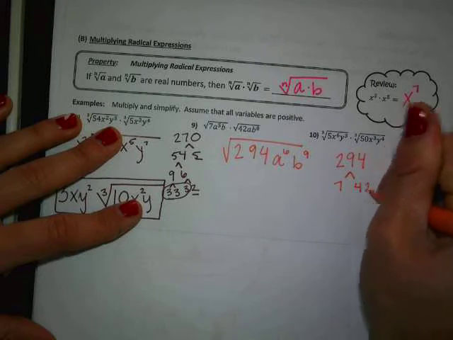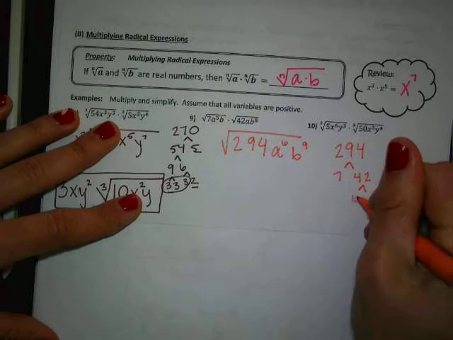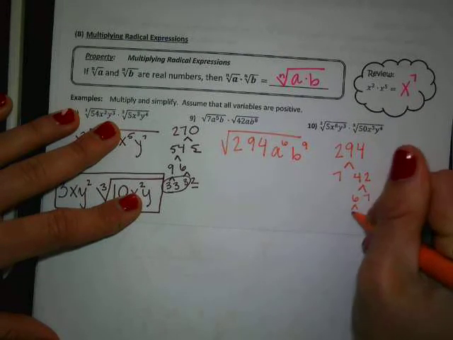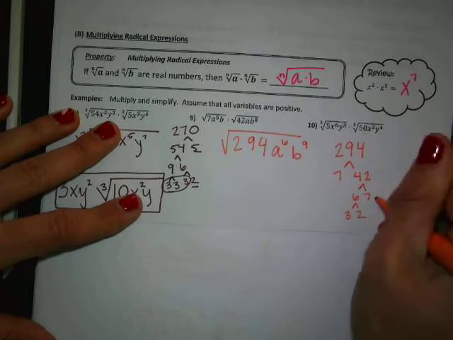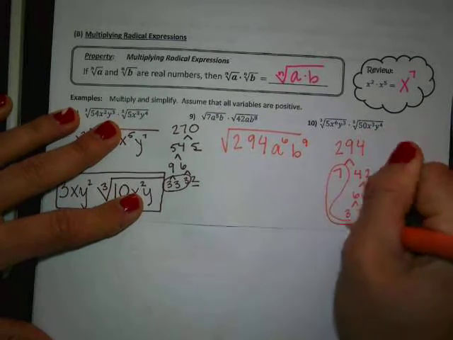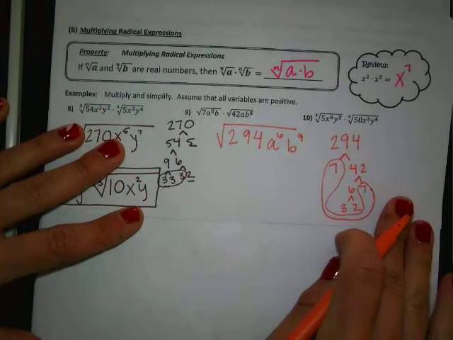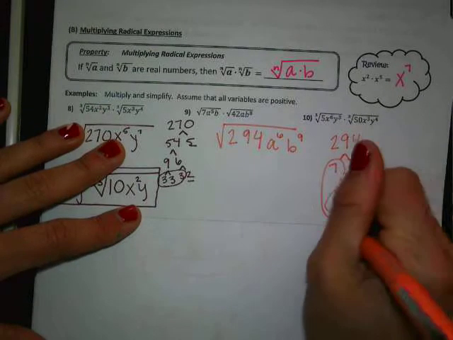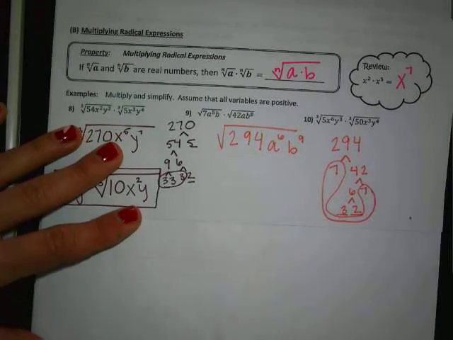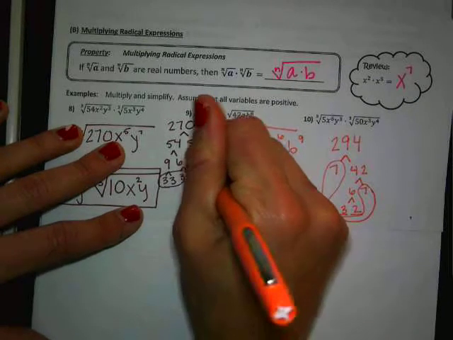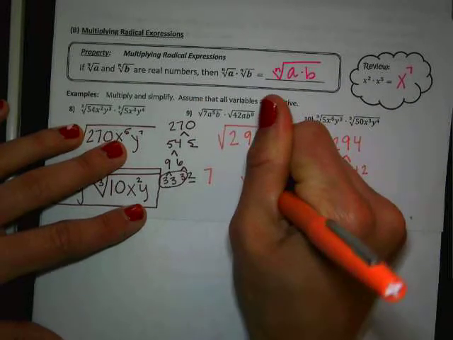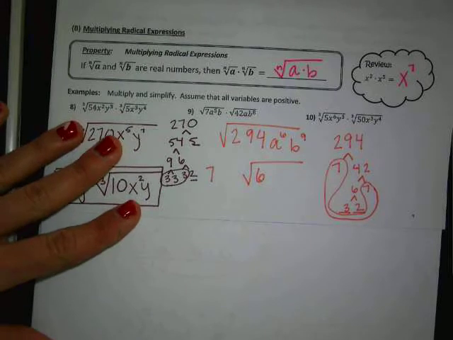Break down 42: 6 and 7, then 3 and 2. So I have a pair of 7s here, with a 3 and a 2 left over. 7 on the outside, 6 on the inside.